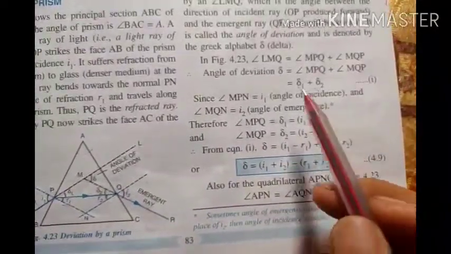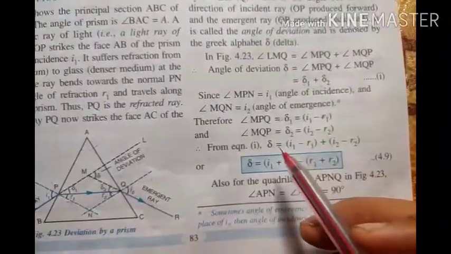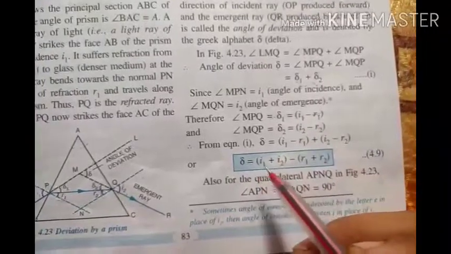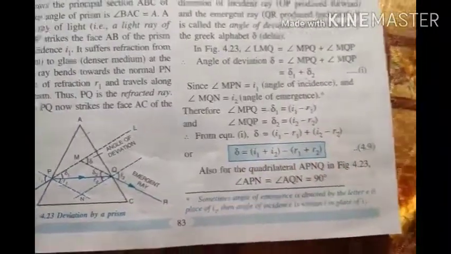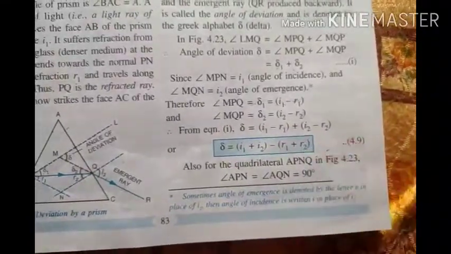Understood? So from equation 1, delta equals delta 1 plus delta 2, in place of delta 1 and delta 2 I write these expressions and arrange it, and I get equation 4.9. I'll use this equation 4.9 later.